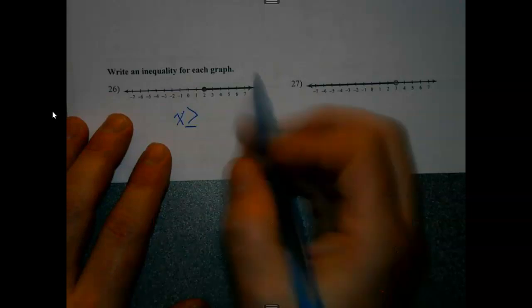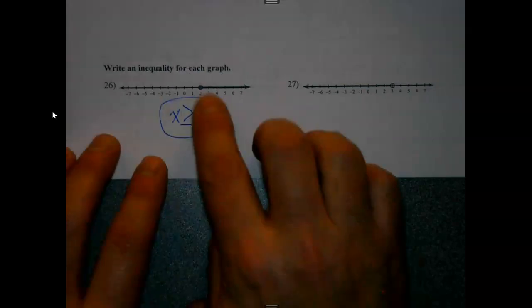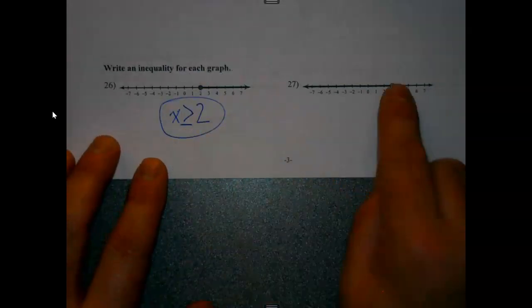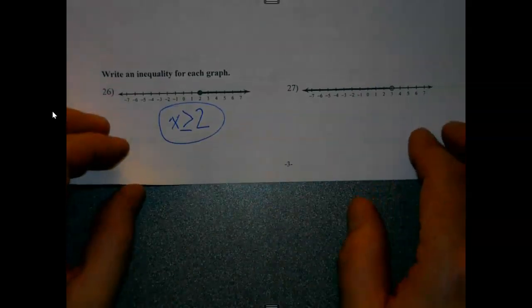If it's closed, we'll put a line underneath. And where's the circle at? That's it. Follow the arrow. Closed circle, we put the line under. Open circle, we don't. And then just put the number the circle starts at. That's not bad for being able to write the inequality.